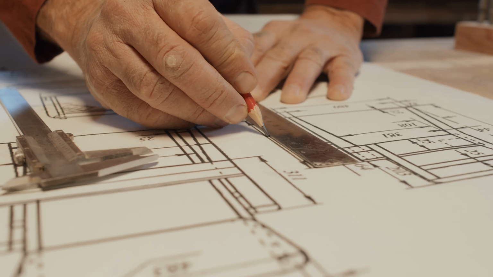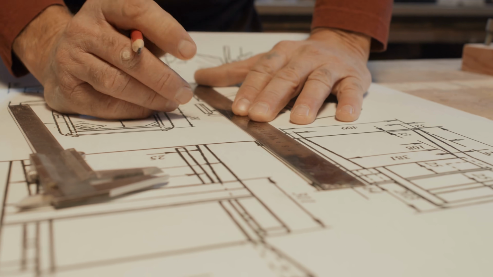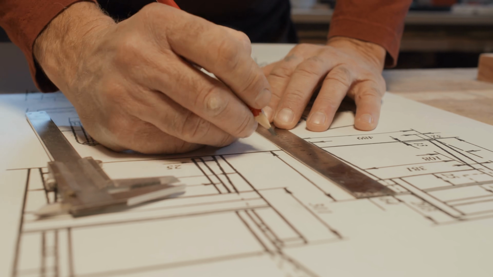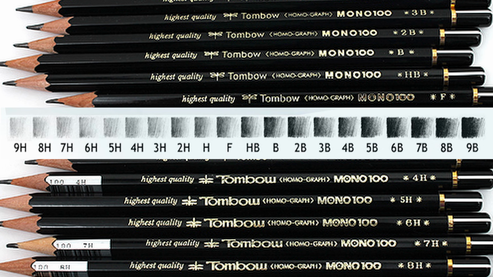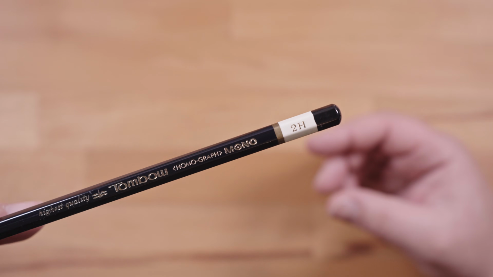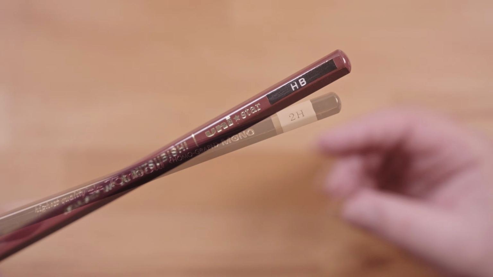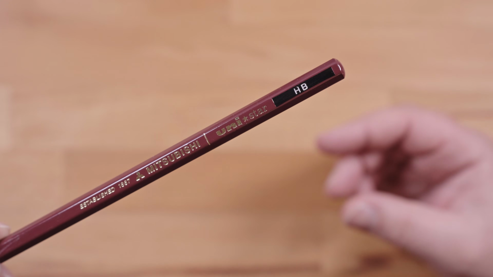Architects traditionally use 2H pencils to draw because they're hard enough to draft with, but also soft enough to sketch with. There's a whole range of hardnesses from 9H to 9B. I use 2H pencils for most drawings. Softer pencils like HB are used for art or for very rough sketching.